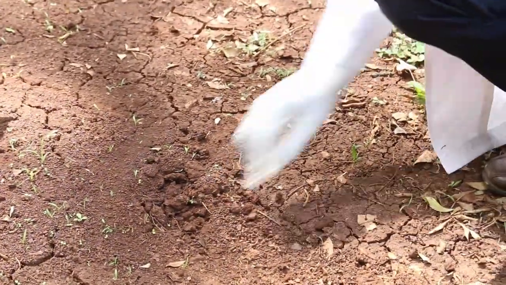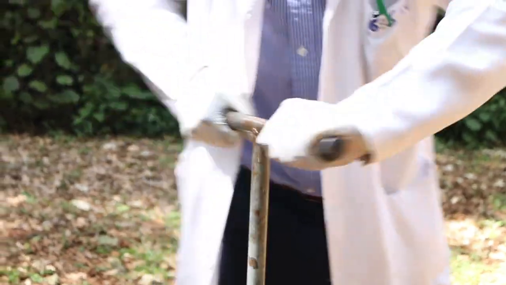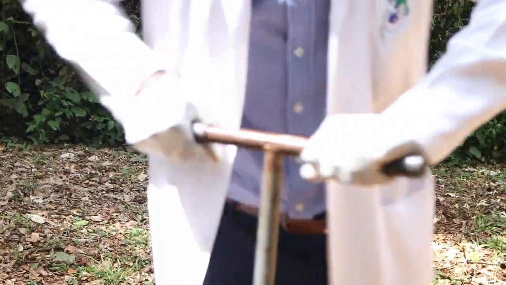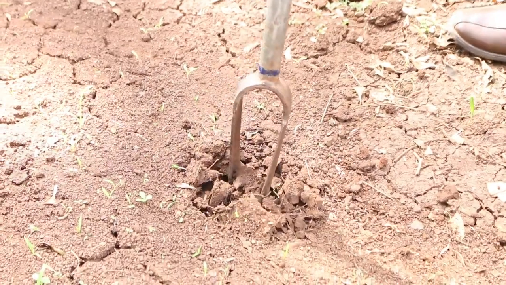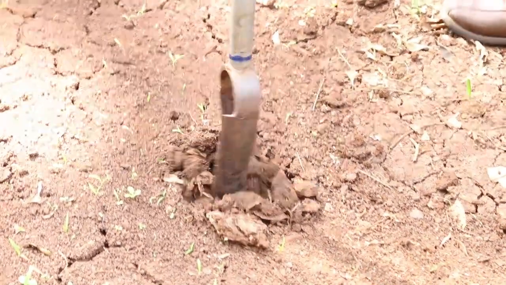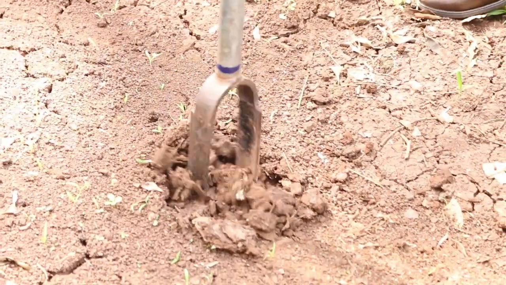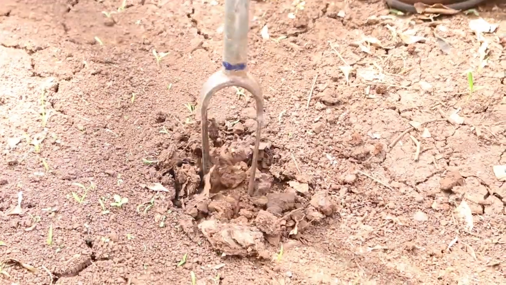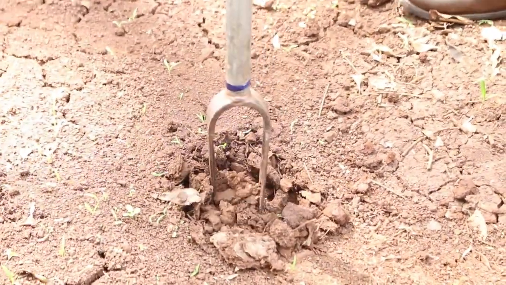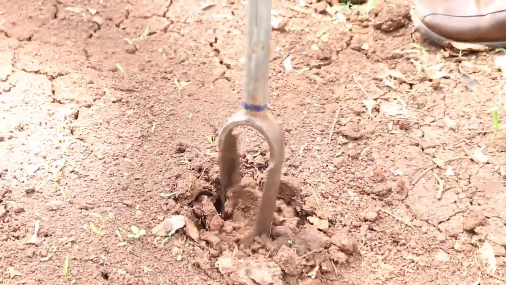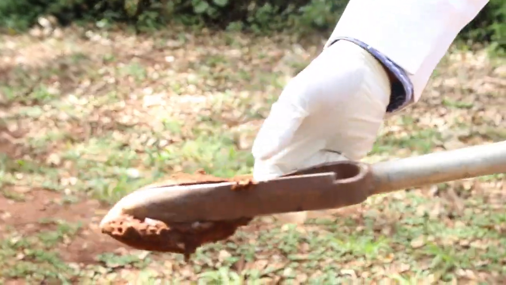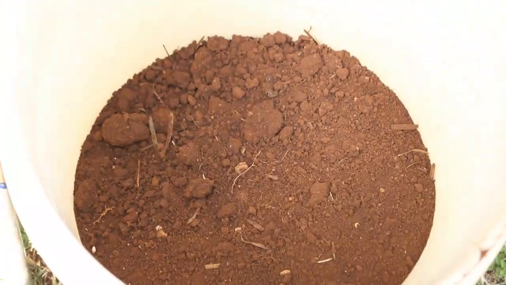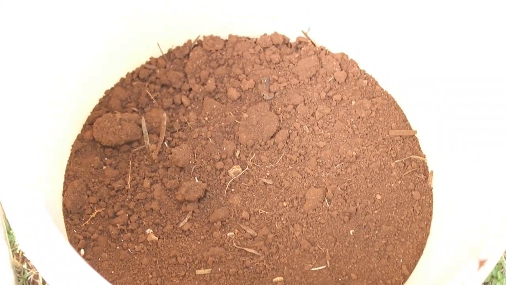Remove any crop residue from the soil surface. With the aid of a sampling tool, in this case a soil auger, cut a sample by digging a vertical hole from the soil surface to a depth of 20 centimeters. Take care to ensure the auger is inserted vertically into the soil and not tilted to the side. Then, remove the sampling tool and transfer the soil core into a clean bucket. Repeat the procedure 10 to 12 times at different points of your field block.